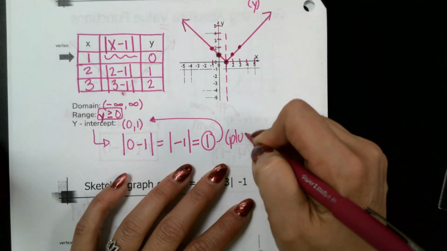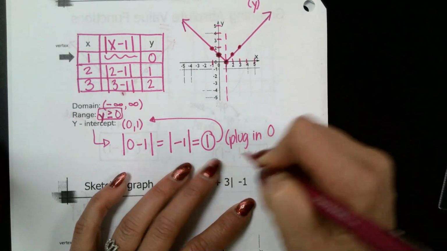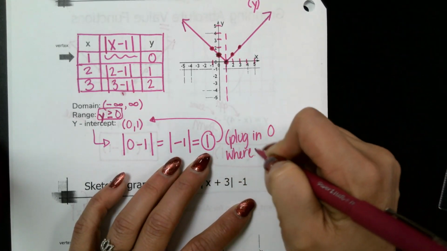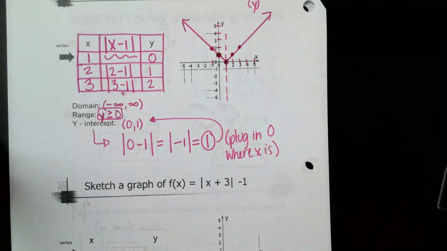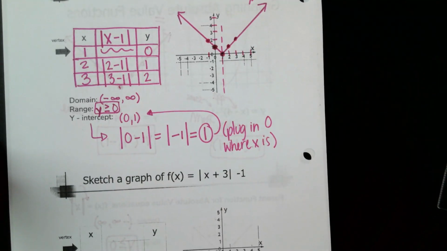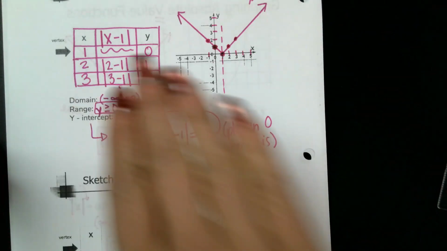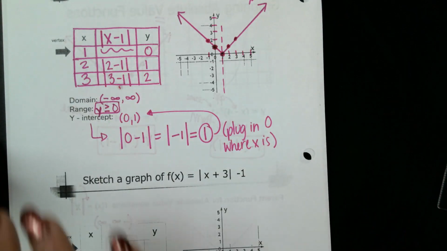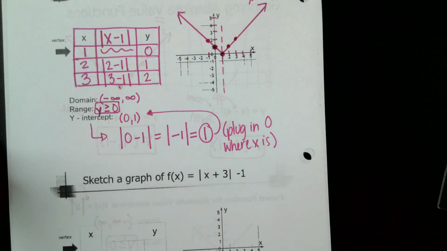So I'm going to write plug in 0 where x is. That's how you do it. But every single answer today for domain should always be negative infinity to positive infinity. Your range will vary based on what the low point or the high point is. Okay? Is that okay?